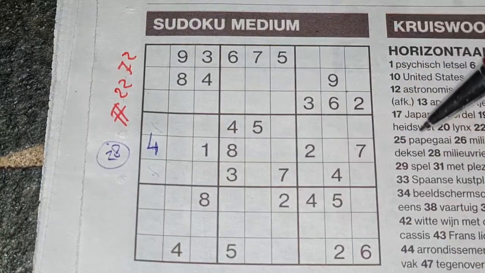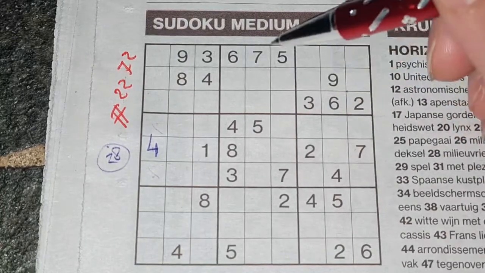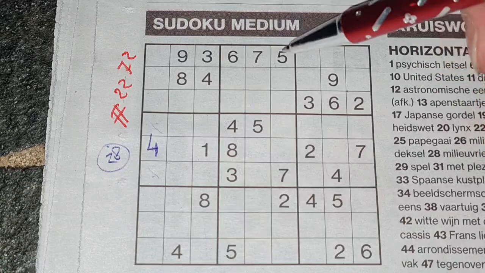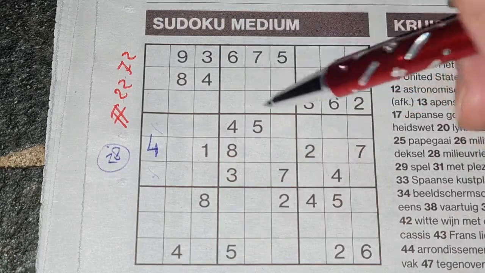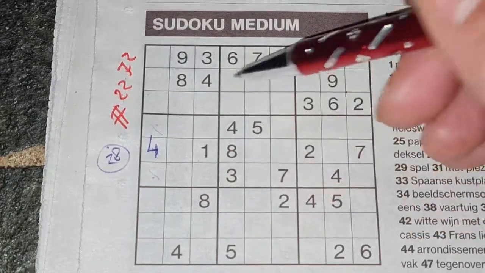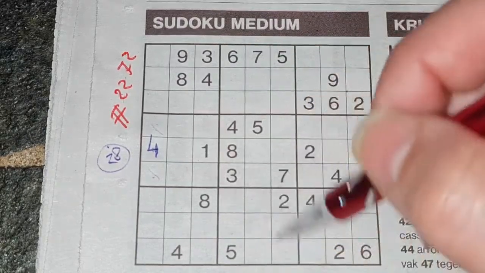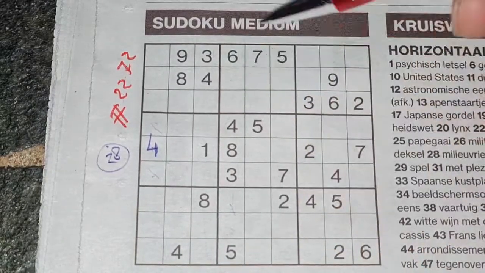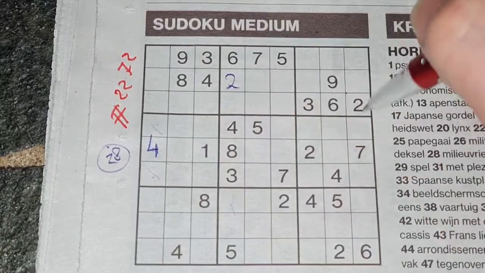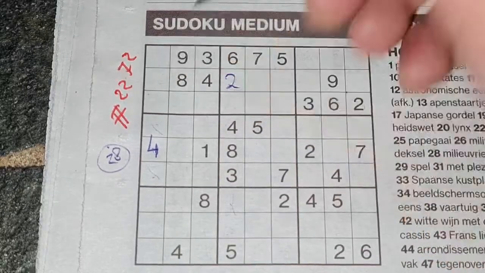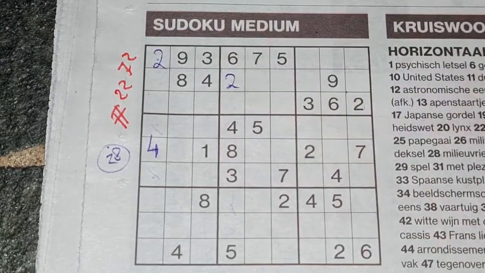And then how about in this column, 4 missing numbers. One of the missing numbers is a 2. We see here 2 in this big square, so no 2 in those 2 boxes. So the 2 could be here or could be there. We see there 2, no 2 there, 2 should be here. 2 in this row, 2 in the second row. So the first row, the only place for a 2 should be there.